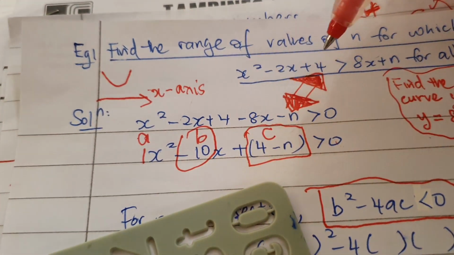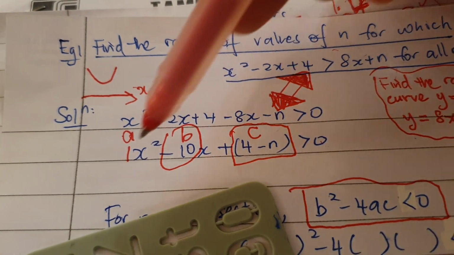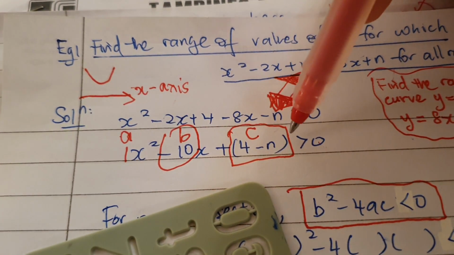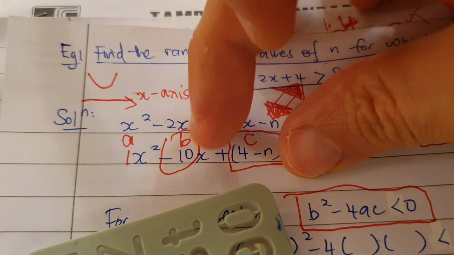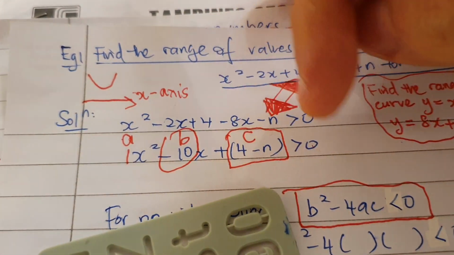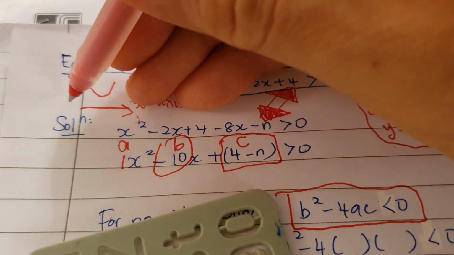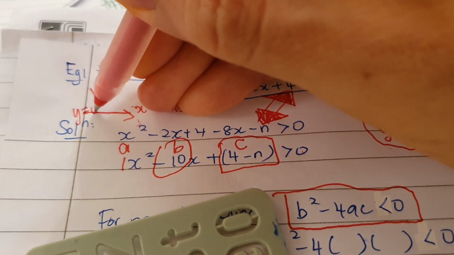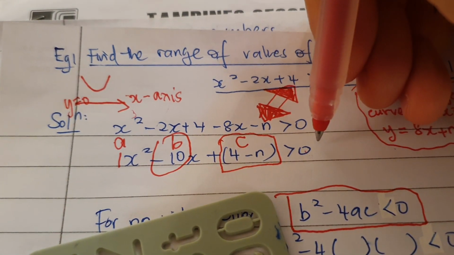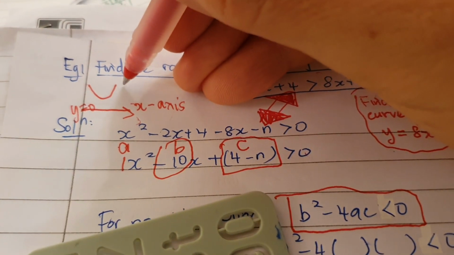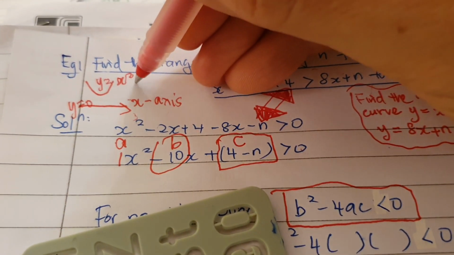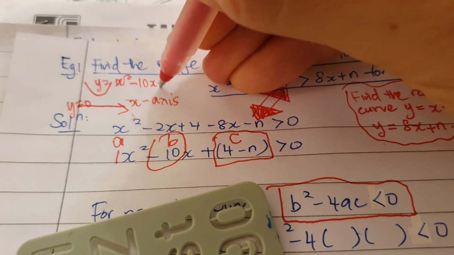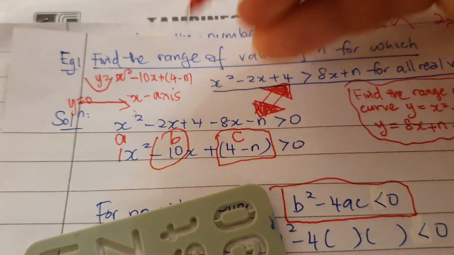So I converted this into another quadratic expression here, and this quadratic graph is always above this y equals 0, which is your x-axis. This curve here is y equals x squared minus 10x plus 4 minus n.